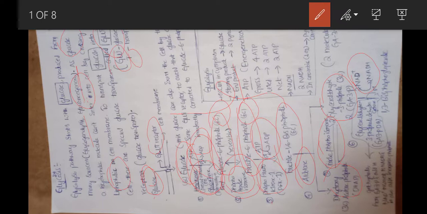Bis means the carbons with the phosphate groups have a distance, so they are not immediately attached. For example, there are 3 carbons, so these phosphate groups are not attached to carbons 1 and 2. The phosphate groups are attached to carbons 1 and 3, so there is a gap, there is 1 carbon without phosphate, so it is not continuous.